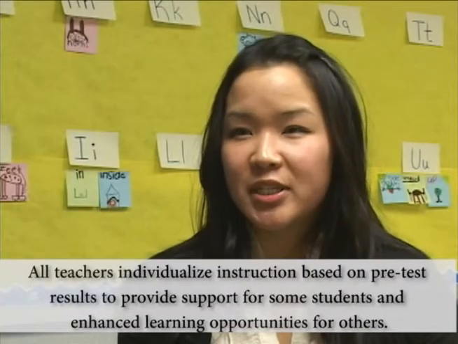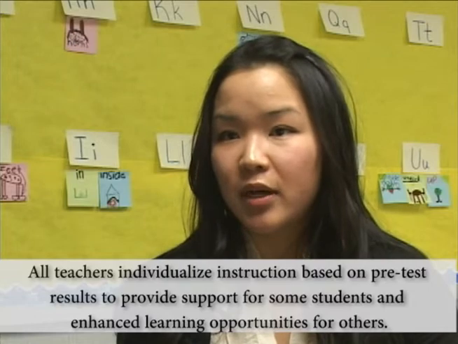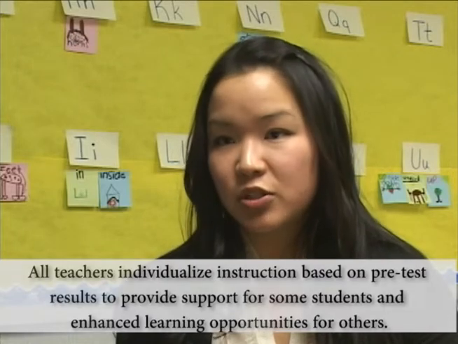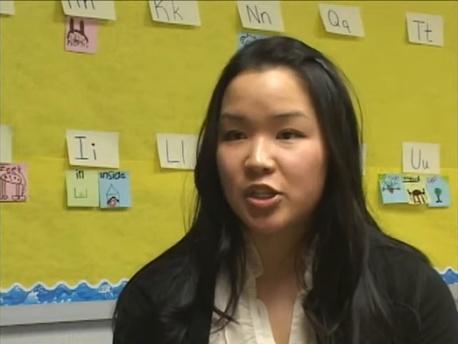I do the most pretesting with math. Every time that I start a new unit, whether it's multiplication, division, measurement, addition, subtraction, number sense, I always start with a pretest to see what they already know. I then have a spreadsheet with all their names and the different standards that the pretest covers, and then I just check off if they got it correct or incorrect. And so I get an idea of what students come in with a lot of knowledge and what students come in with very little knowledge.